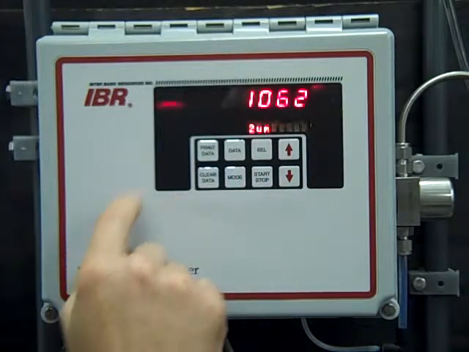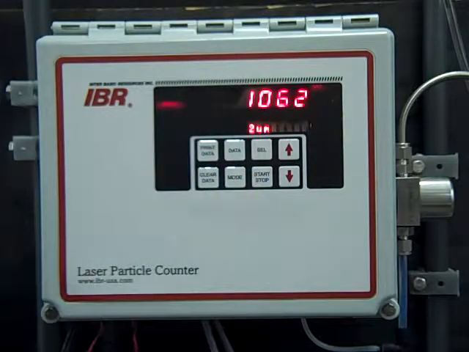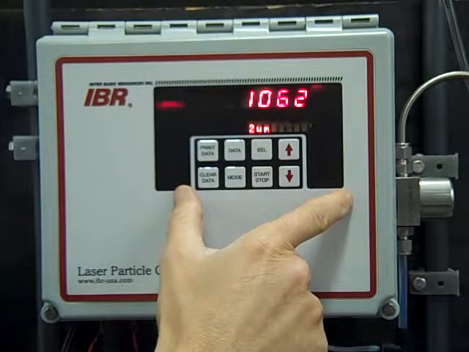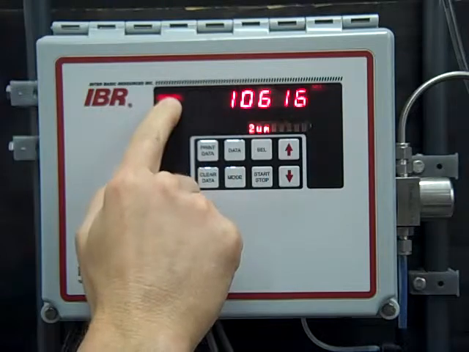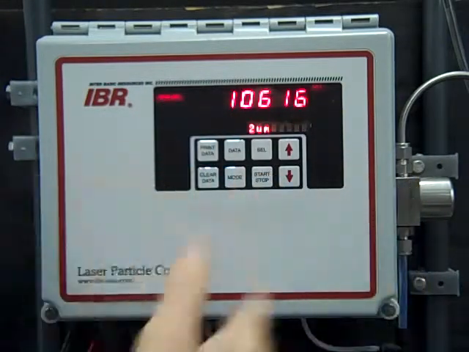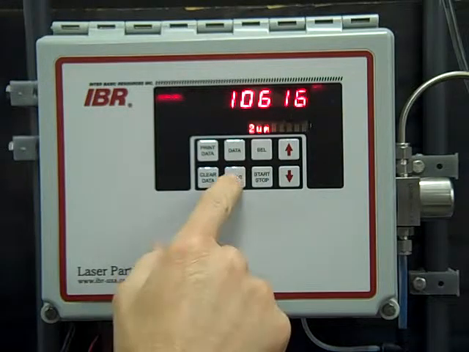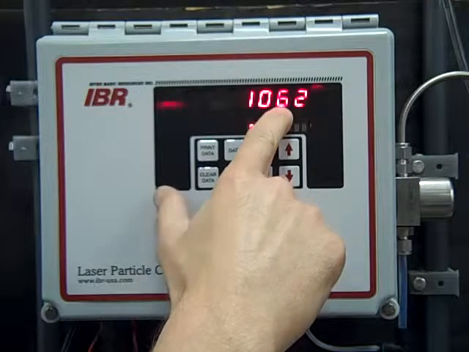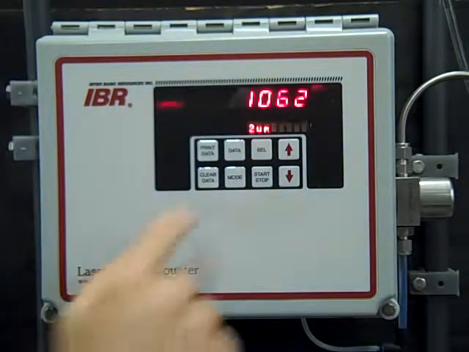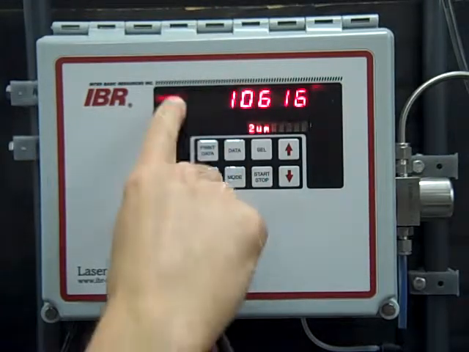count display. The counts per ml is probably the best setting to have the particle counter set to. Total counts will change too often and you can't look at it and know what the counts are. Setting it to counts per ml will be a more stable number. So that's the way counts per ml is determined from total counts.